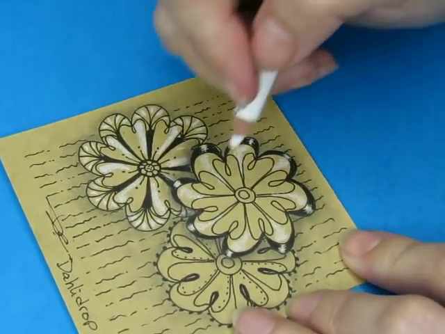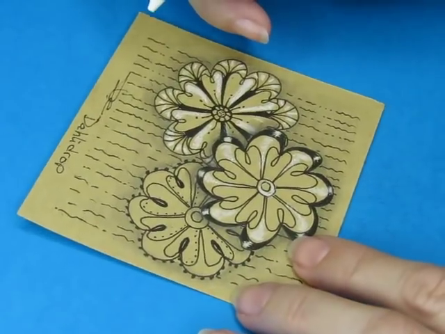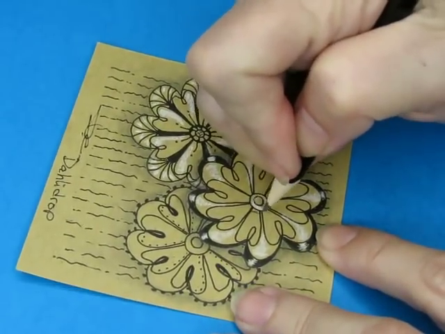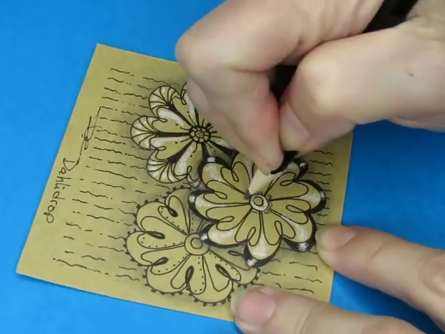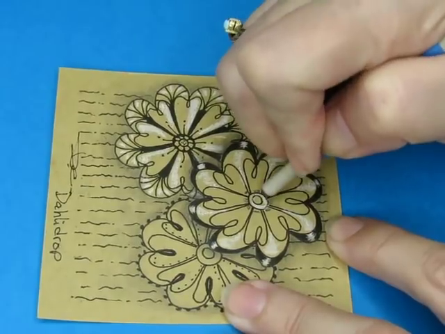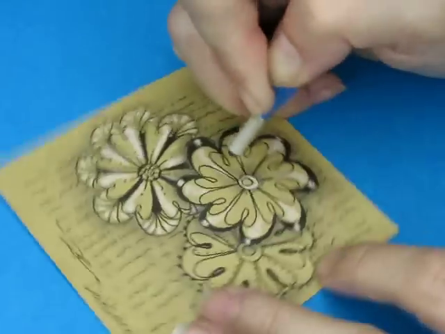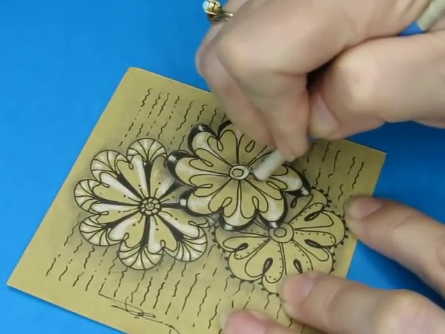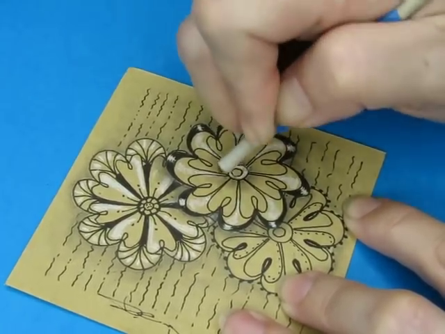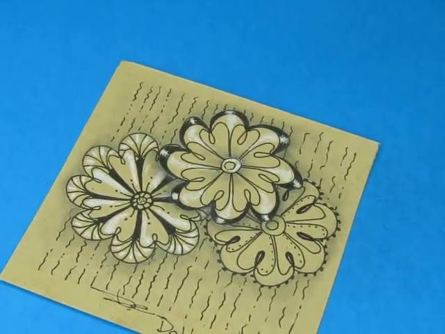Okay. I need some more dark in this middle part. Part of the appeal of patterns is the contrast between lights and darks.